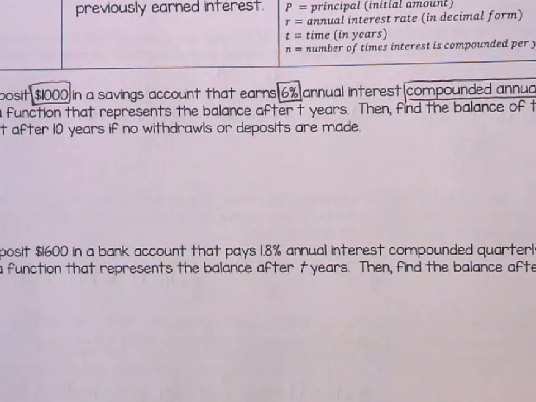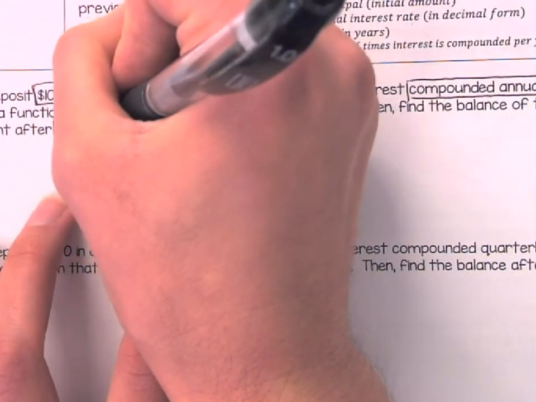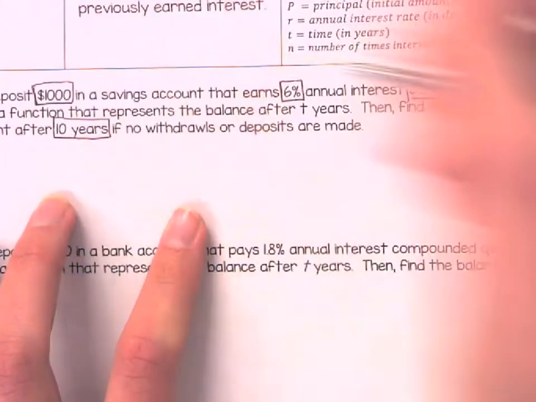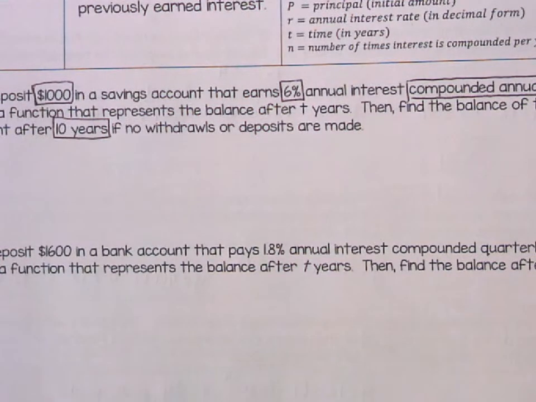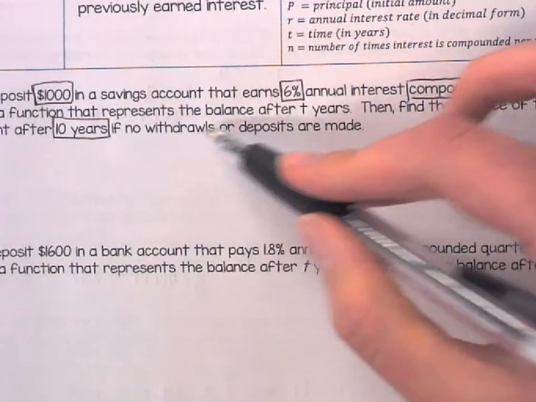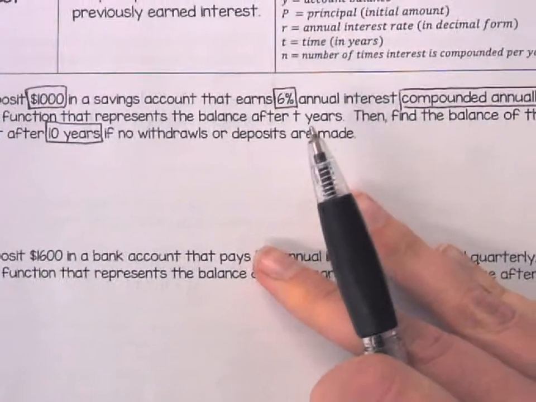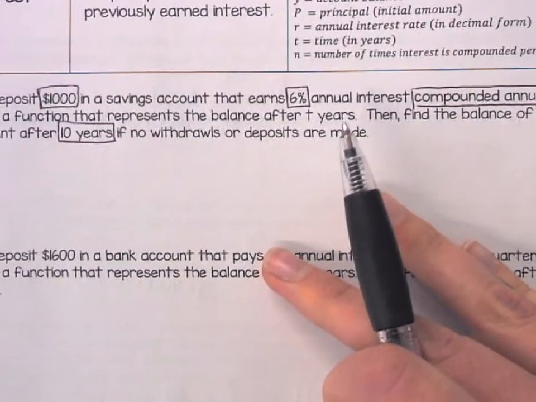They would like you to write a function that represents the balance after t years, then find the balance of the account after 10 years, if no withdrawals or deposits are made. So meaning if we don't change anything to our account, what would happen? And that will be true for all of these. The pieces that I put a box around are the parts that we care about here.